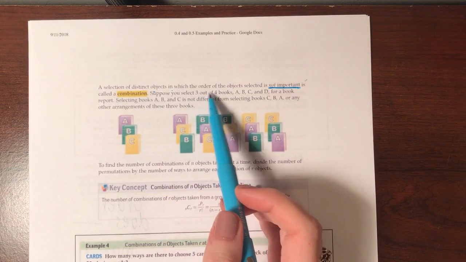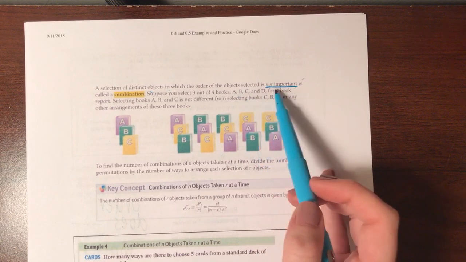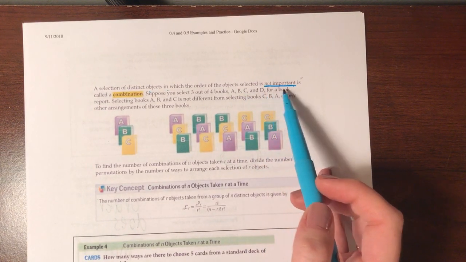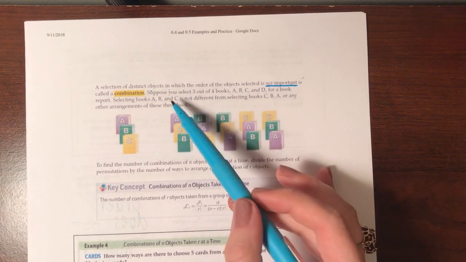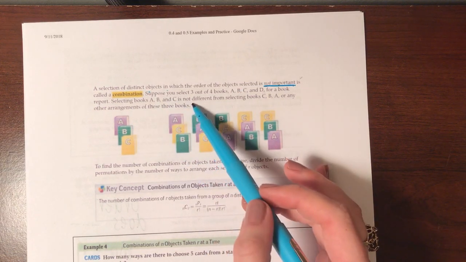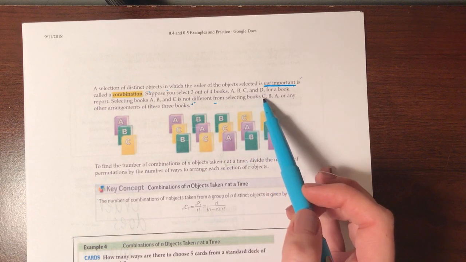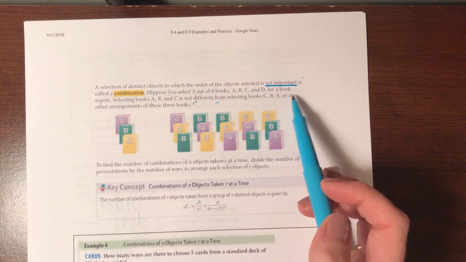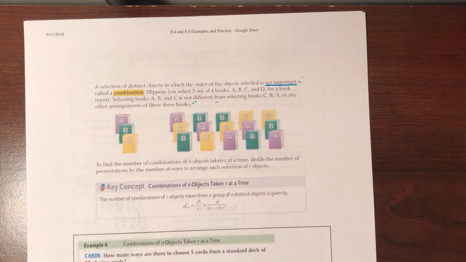Suppose you select 3 out of 4 books, A, B, C, and D. Those are your 4 books for a book report. And you select books A, B, and C. Well, selecting books A, B, and C is not different from selecting books C, B, and A, or any other arrangements. You've still got those 3 books. It doesn't really matter what order you put them in.